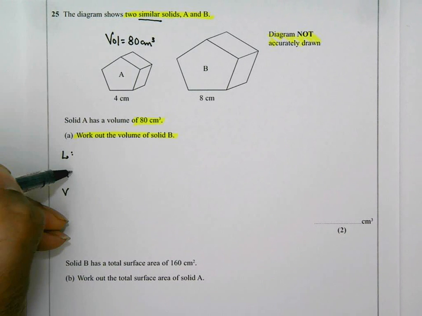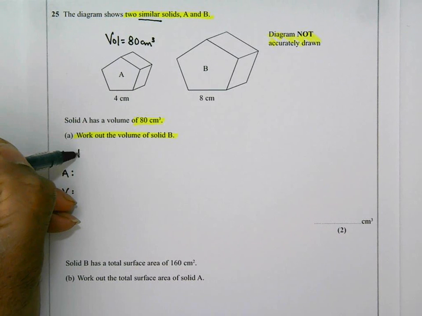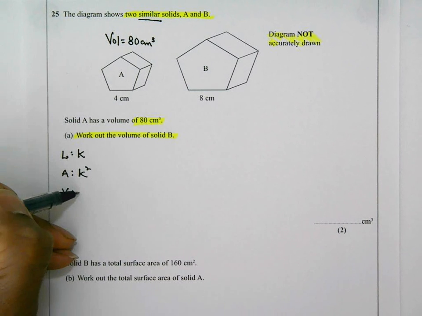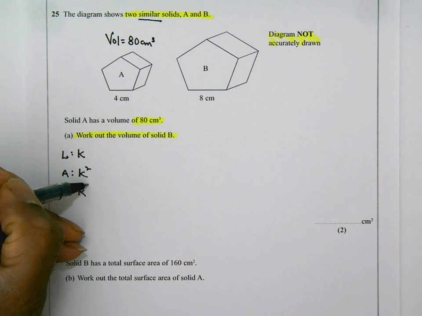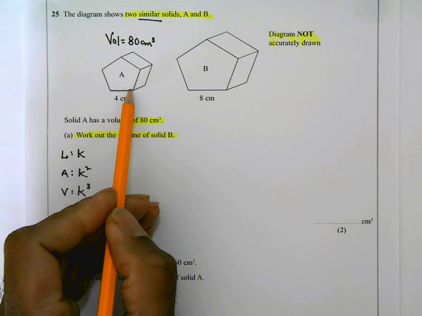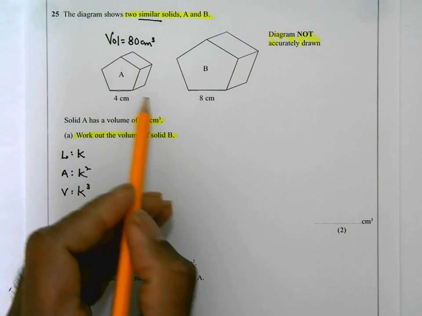If the multiplier for length is, say, k, the multiplier for area is k squared, and the multiplier for volume is k cubed. What does that actually mean? Well, here I've got the length of that base, 4 centimeters, and the length of that base there, 8 centimeters.